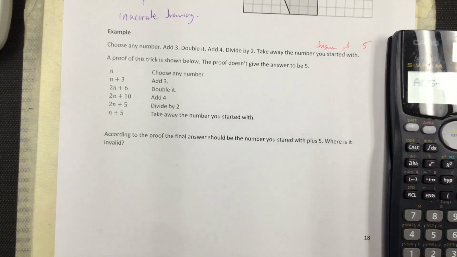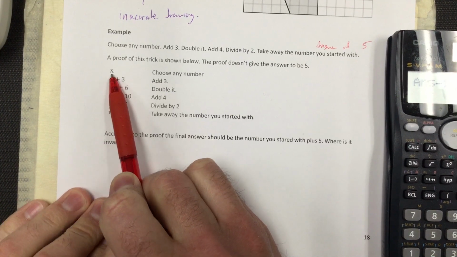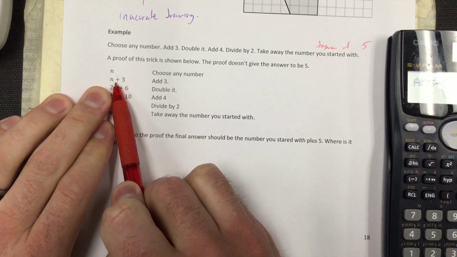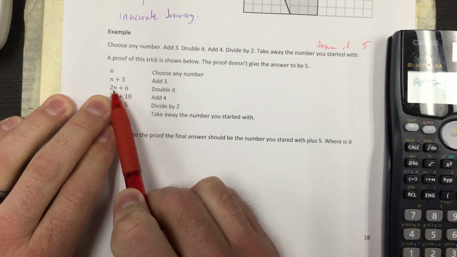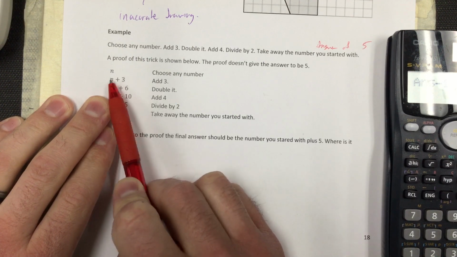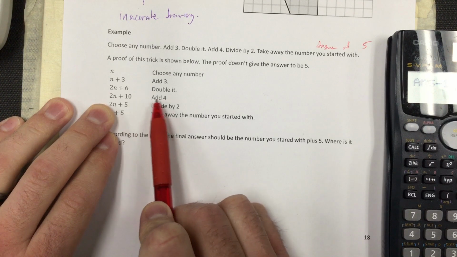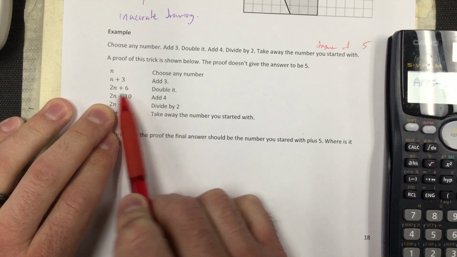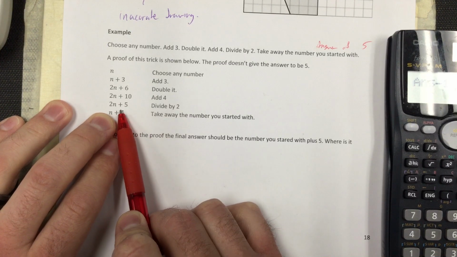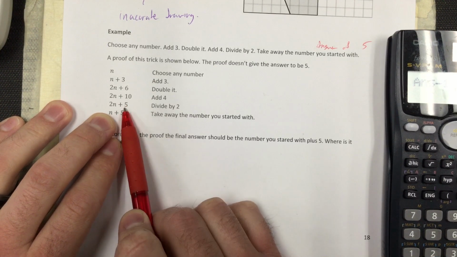Now let's use a little proof of it using algebra. Let's choose a number, n. Add 3 to the number, n plus 3. We double it, so we multiply that by 2, so it's 2n plus 6, because we have to make sure we multiply both sides by 2. We add 4, so we add 4 to the 6, so it makes it 10. Okay, remember, like terms. And we divide by 2, so we divide the 10 by 2, and we get 5.